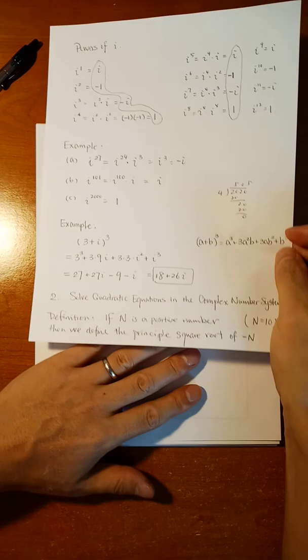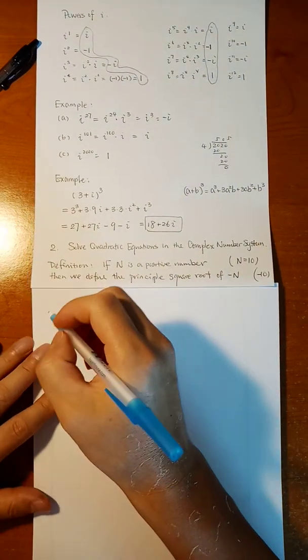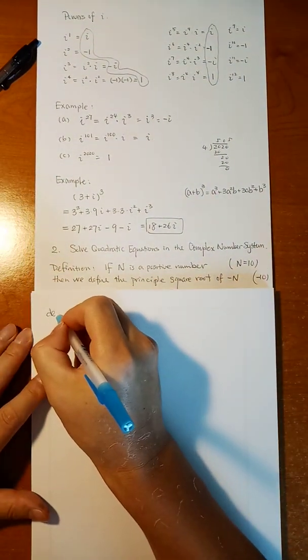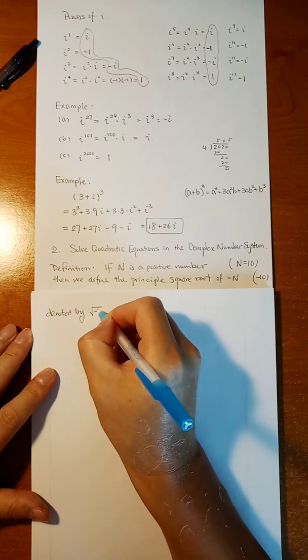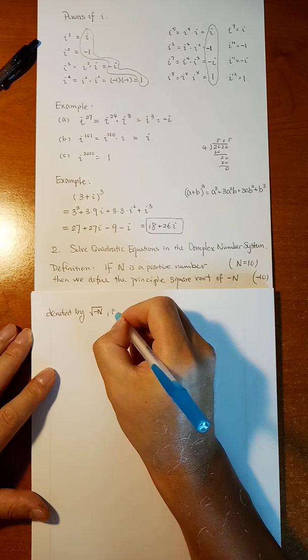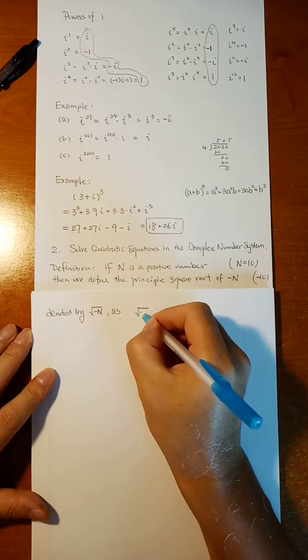We define the principal square root, denoted by square root of negative n, as follows.